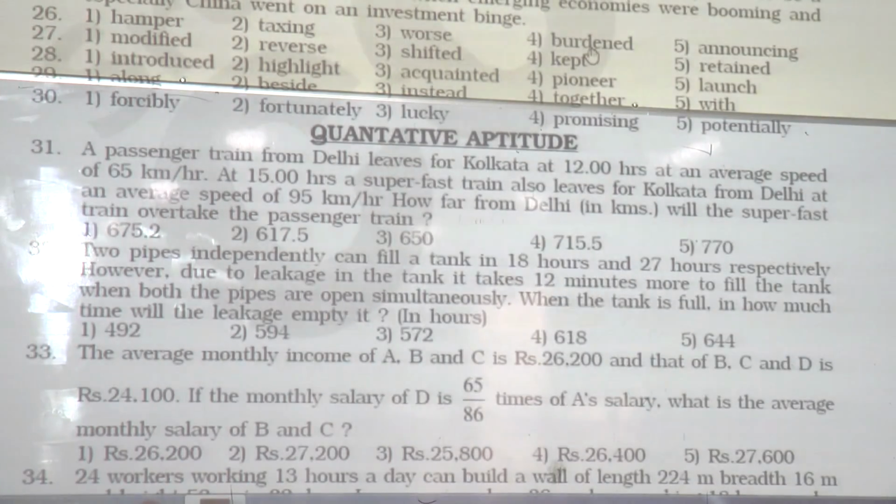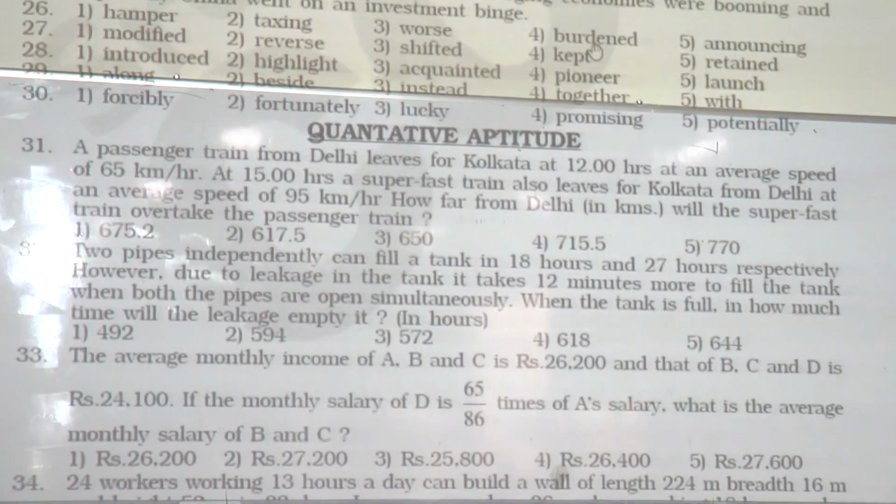So both started from the same point. Both are moving in the same direction at an average speed of 95 km per hour. How far from Delhi will the super fast train overtake the passenger train? Yesterday we covered the same model with different numbers.